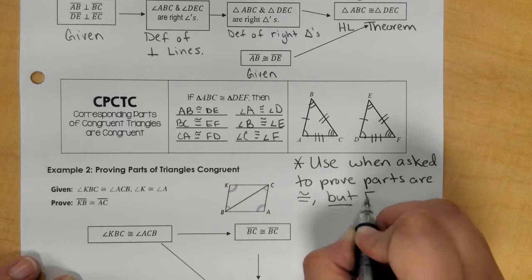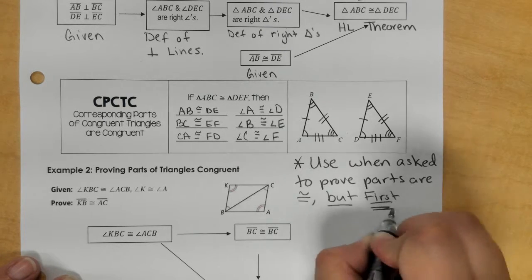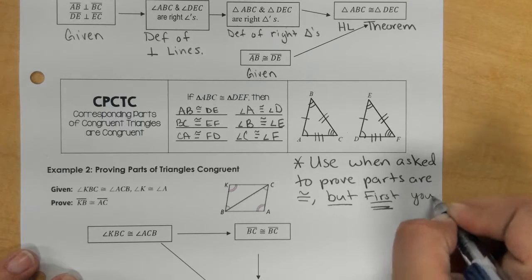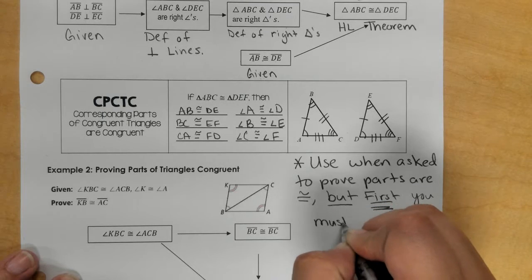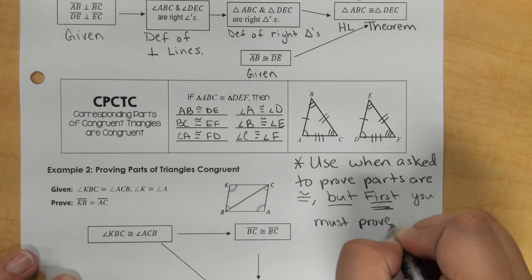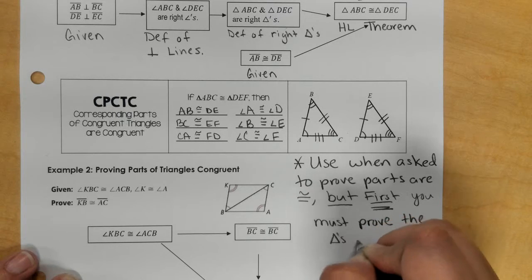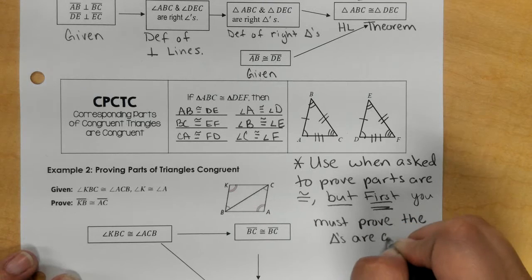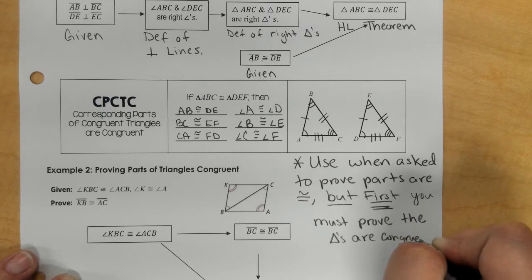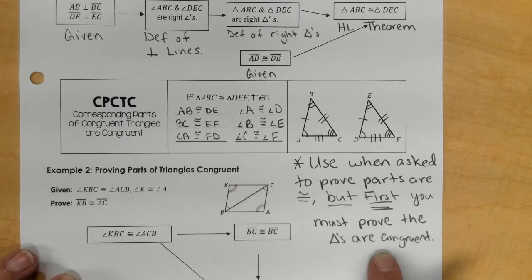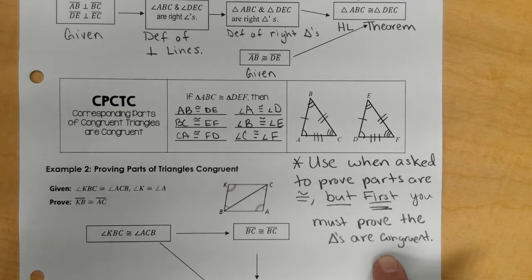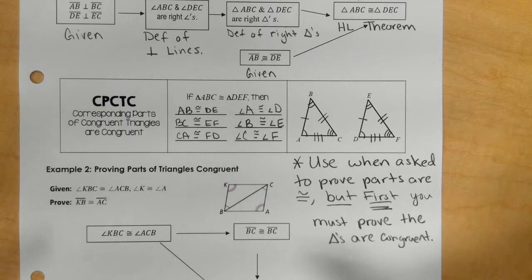But first, you must prove the triangles are congruent. And that's by using SAS or ASA, HL, side-side-side, one of those types of things that we've been practicing in day 4, and then we're going to be practicing again here today as well.